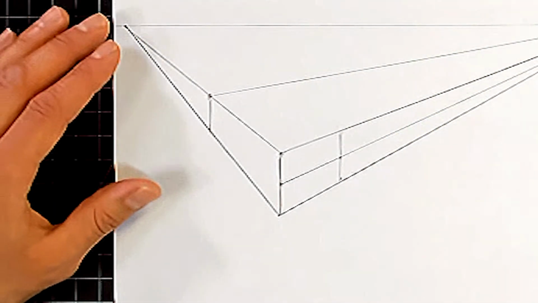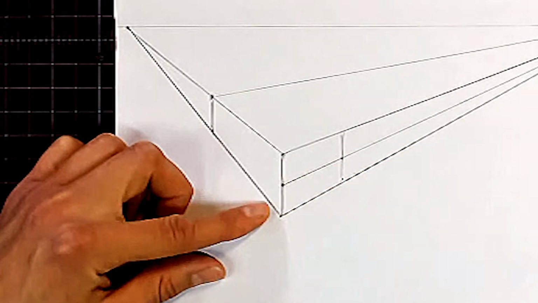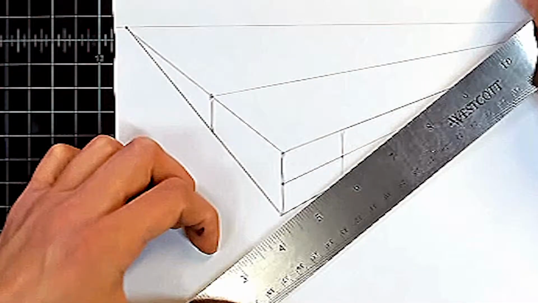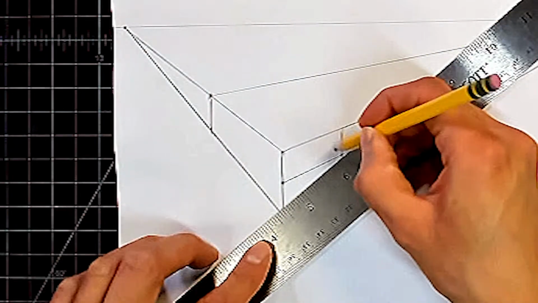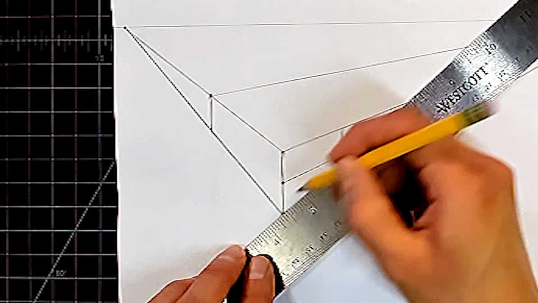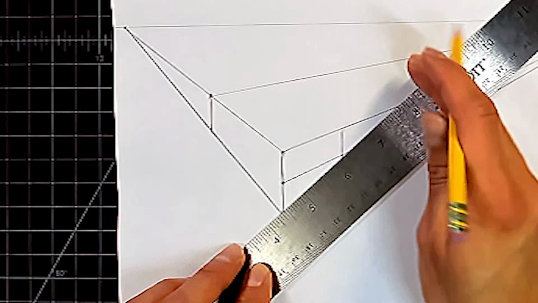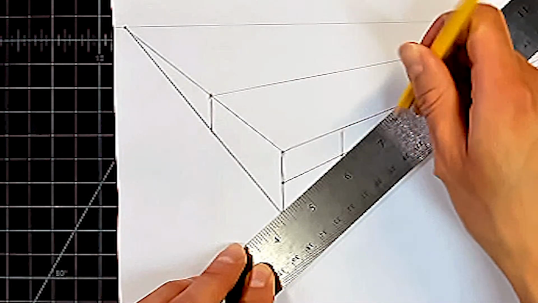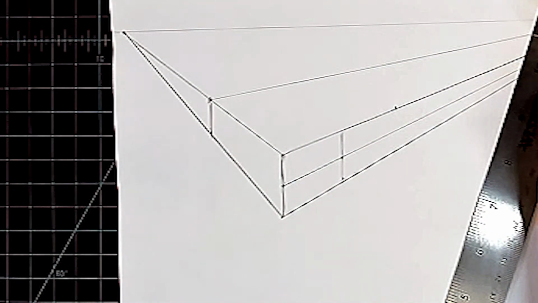Okay, so the way we do that is that we need to pass through the center point here from this corner. So I need to line up my ruler, pass through that center point. So ruler's lined up with the bottom corner, this corner here, pass through the center, and then this next line over here is going to be where our next letter is going to start.